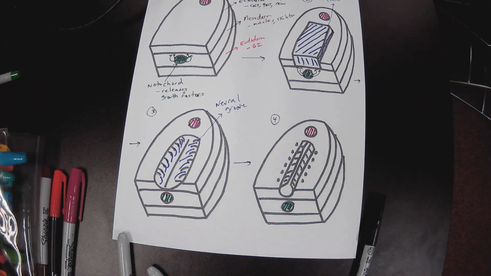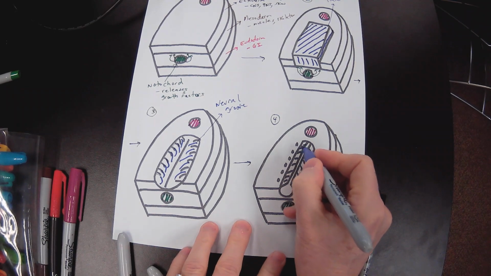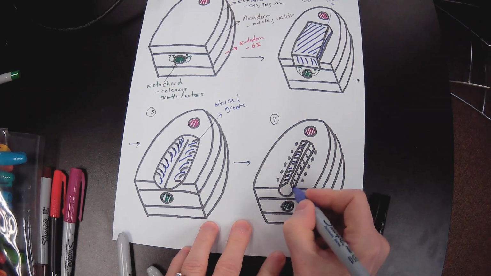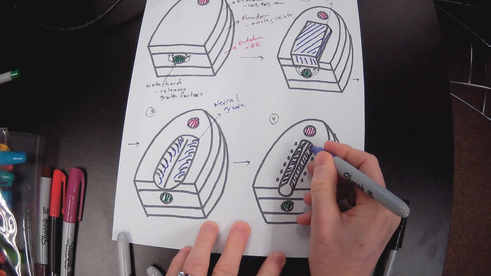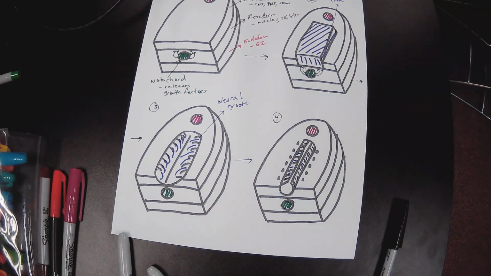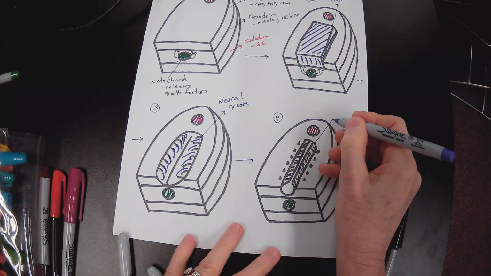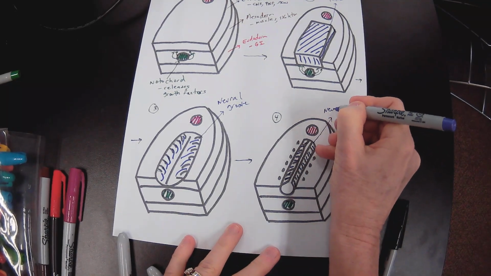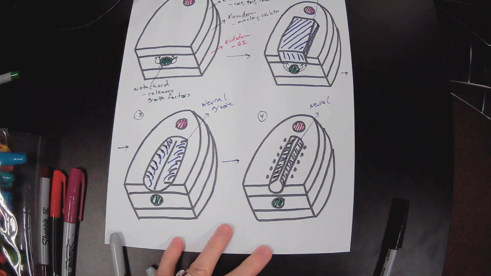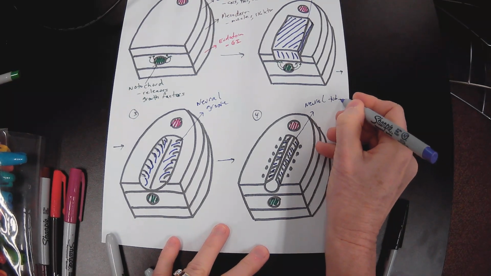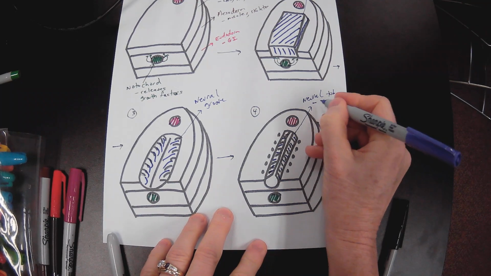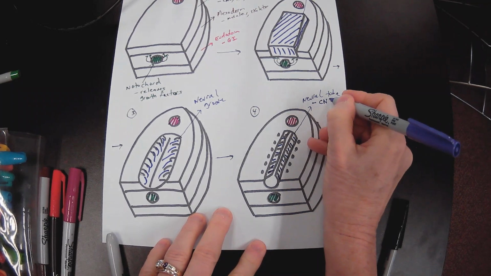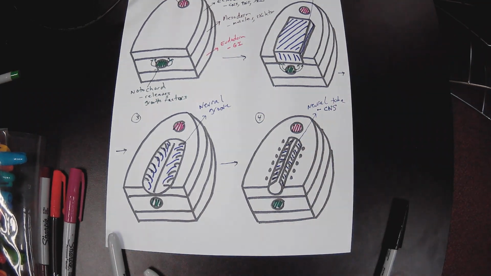So not surprisingly, this structure here that folds in, the neural groove, continues to fold. This structure is your neural tube, and your neural tube is going to be your future CNS, or the baby's future CNS.